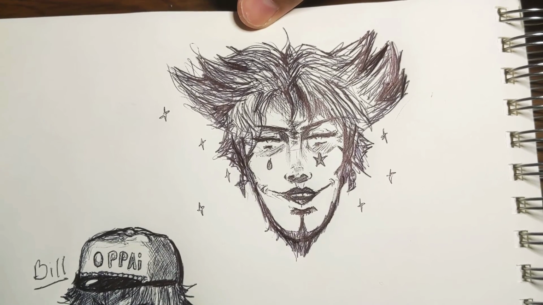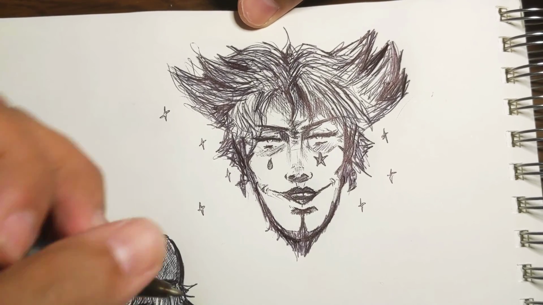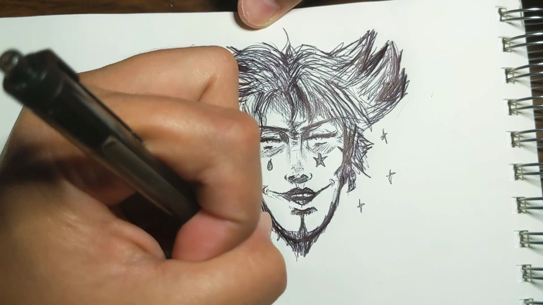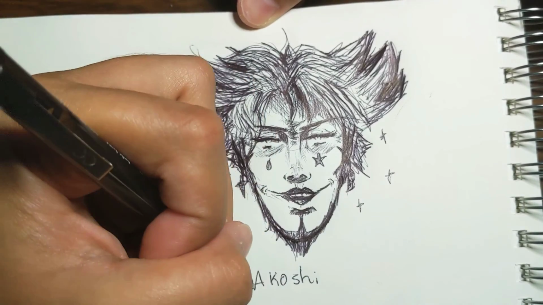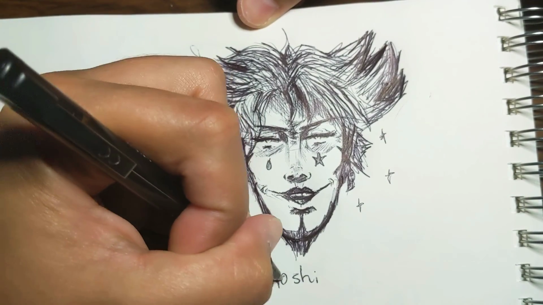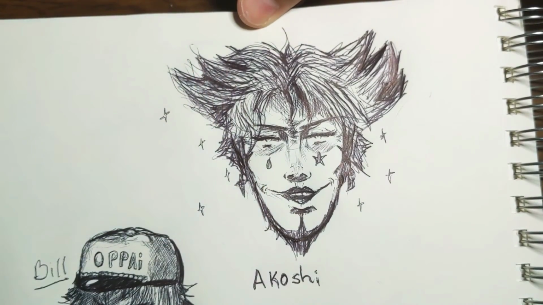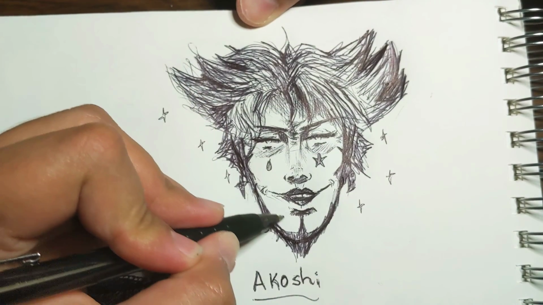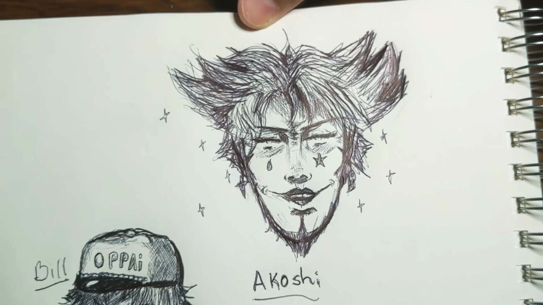What can we name this creepy guy? Maybe an anagram of Hisoka. So we can do Akoshi. Anagrams are the same letters of the word, but jumbled up. Different order. There we are. Akoshi.